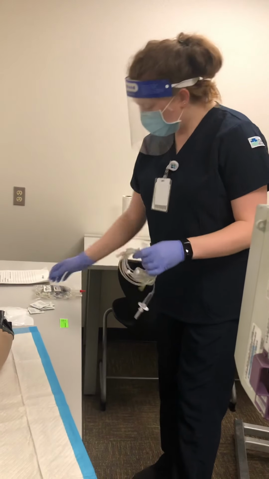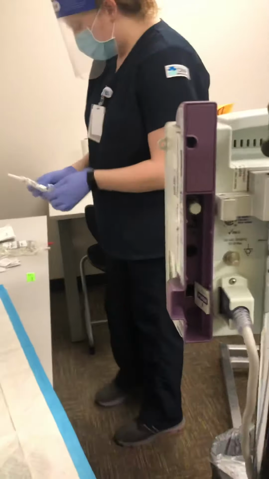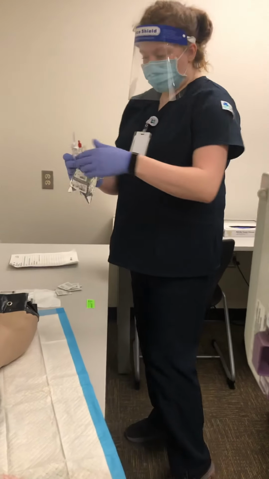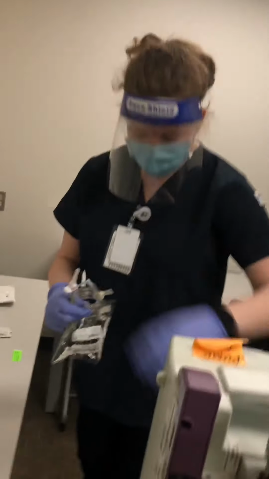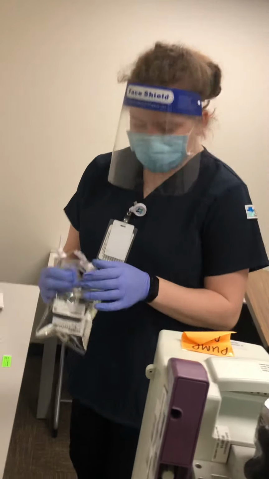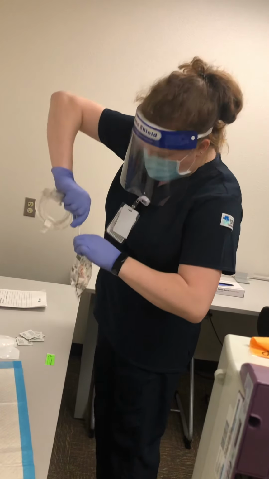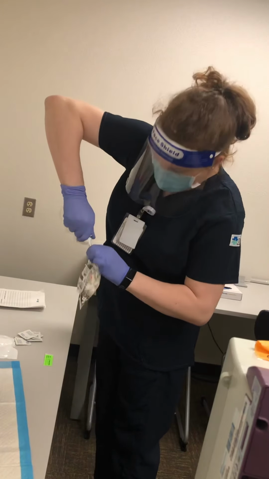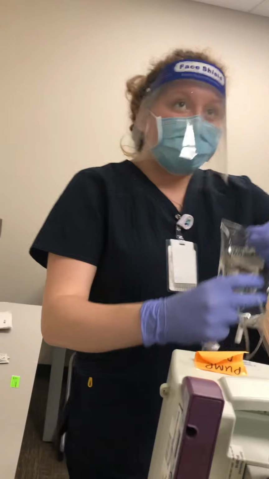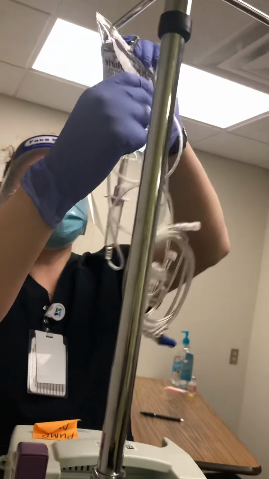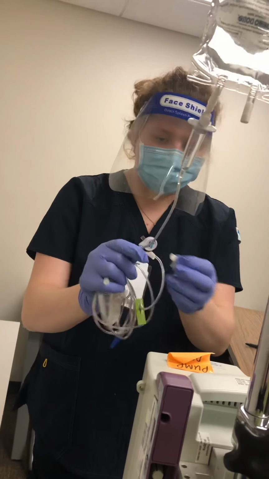Okay, so this has a cap on it, and this has a cap on it, which means we do not need to clean either end as long as we don't touch them to anything. Take them off, and I'm going to spike my bag. All right, perfect. Now we're going to hang our IV bag, and now we need to prime our line.